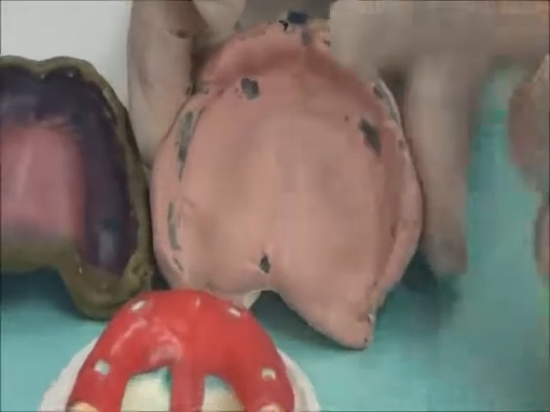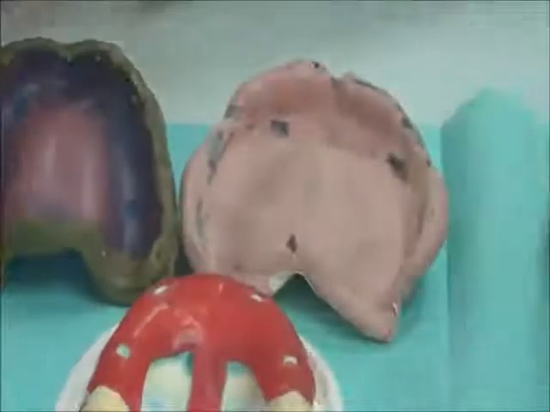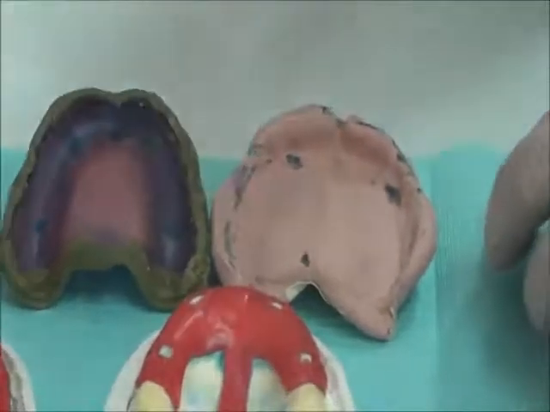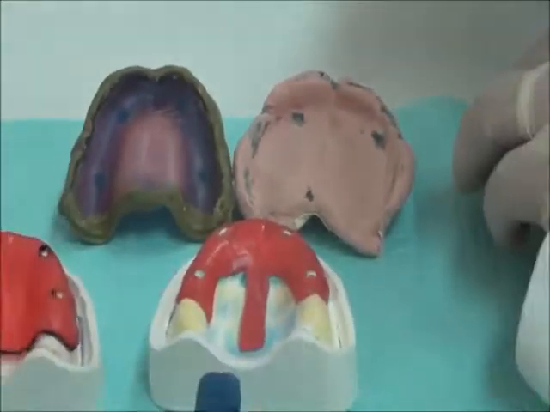The impression is taken after we have done a step called border molding. These are the clinical steps. So border molding, take out the spacer, and then take the zinc oxide alginate impression.